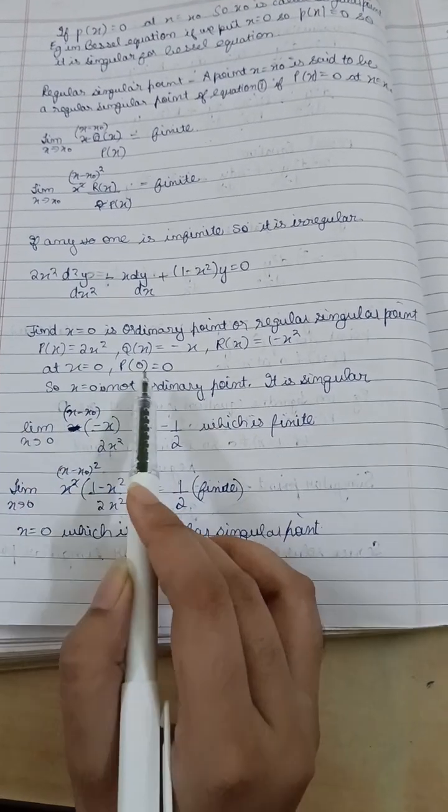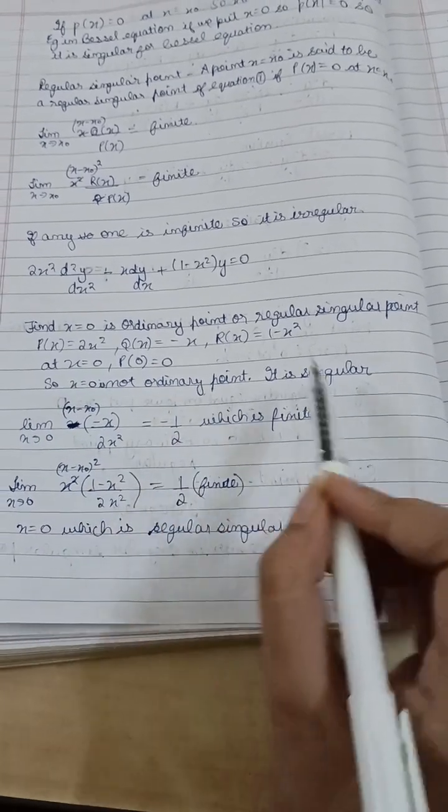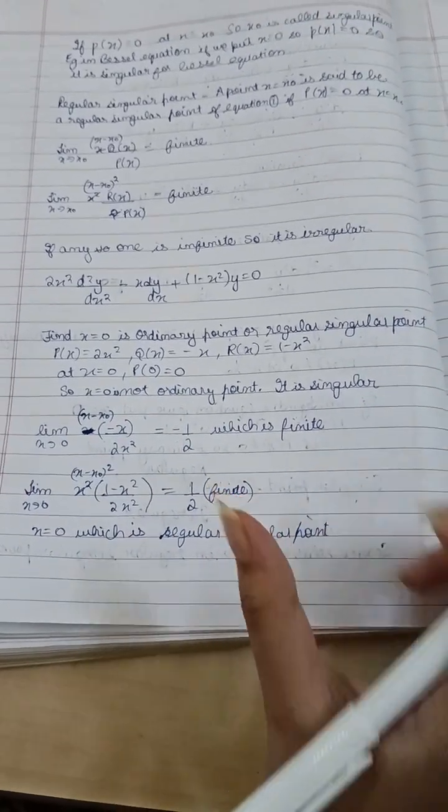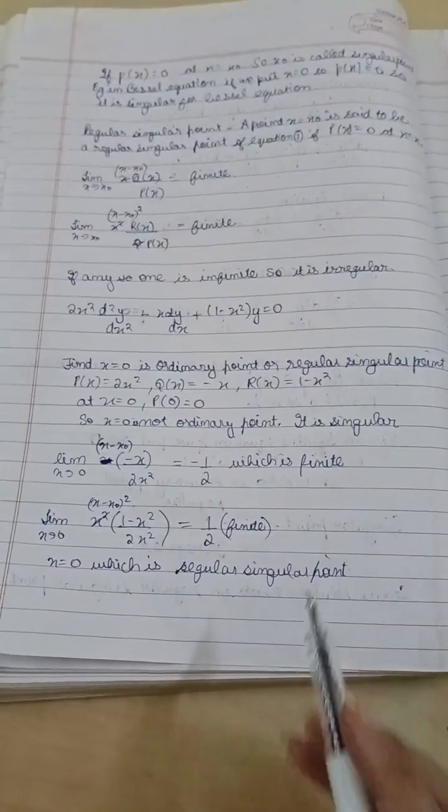P of x, we are going to get 0. So that means it is a singular point. It's not an ordinary point, it is a singular point. Now let us check whether it's a regular singular point or an irregular singular point.